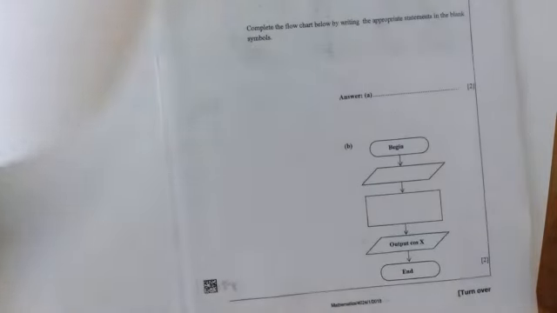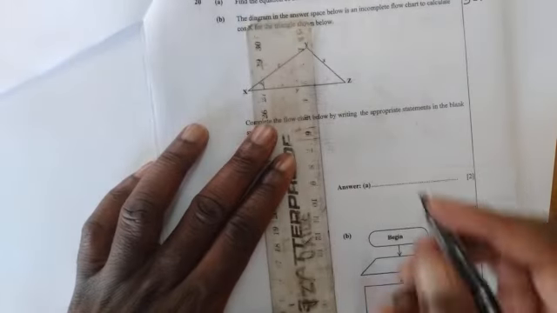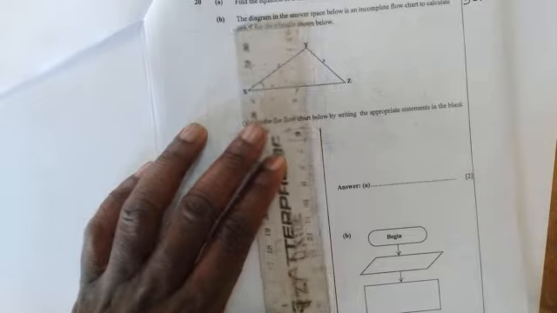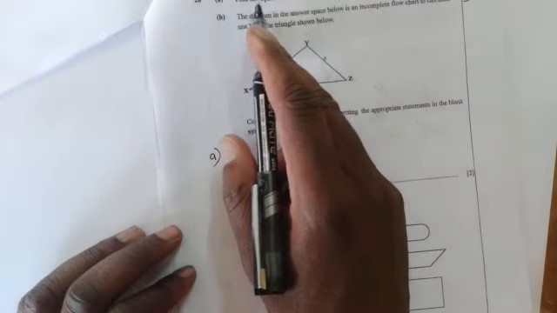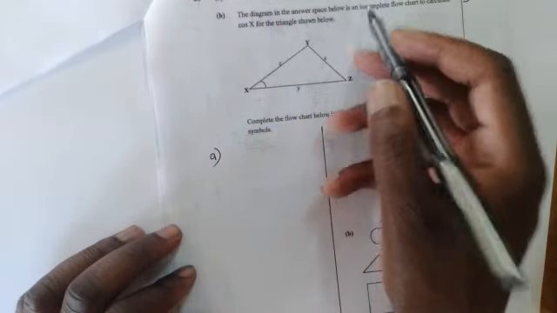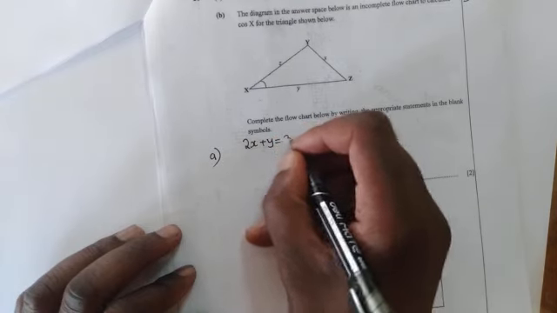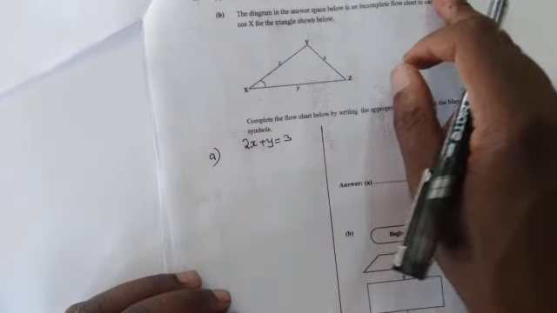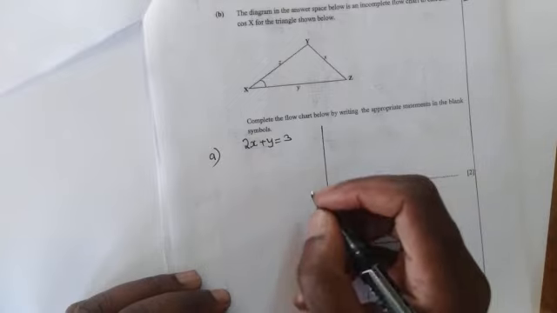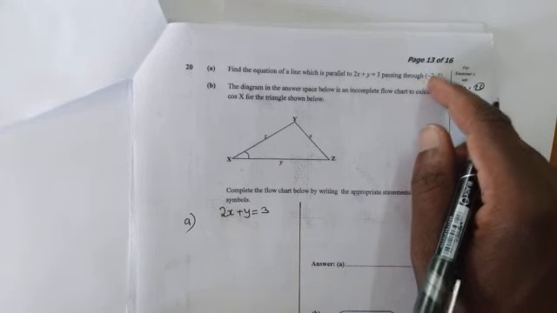All right. Question 20. So question 20A. It says find the equation of a line which is parallel to this one, and it passes through this point. So when we are writing an equation, we need this point and the gradient. Okay? When we are writing the equation, we need this point and the gradient.